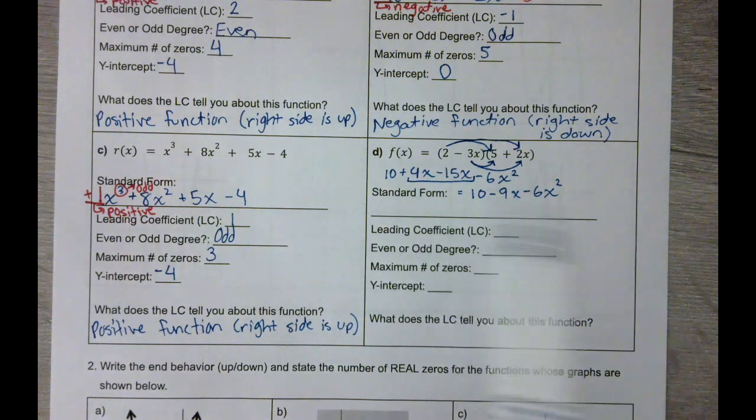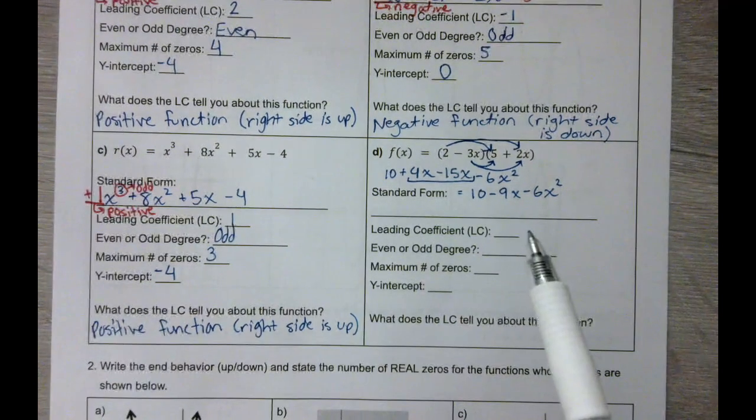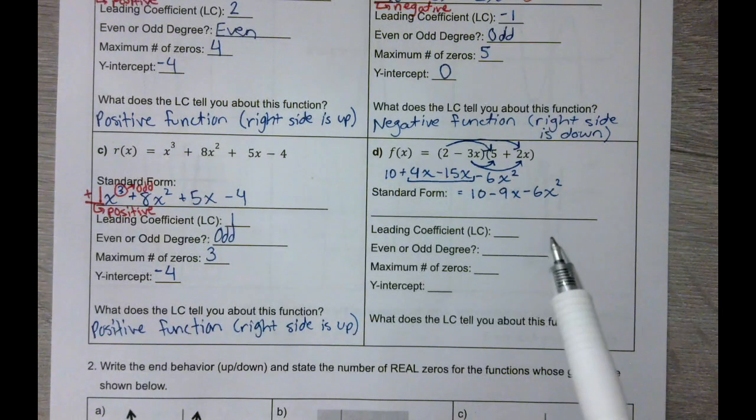Hang on just a second. I'm looking at my key and it looks like I made a mistake. I just want to check real quick. Nope, looks like in my key, I actually made a mistake, so this is correct.